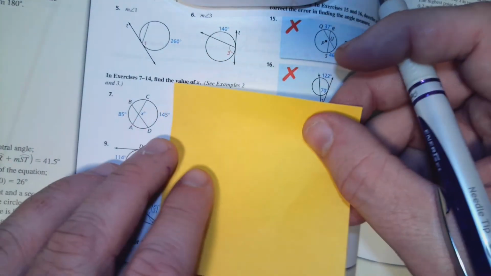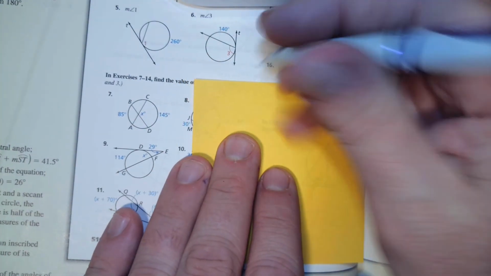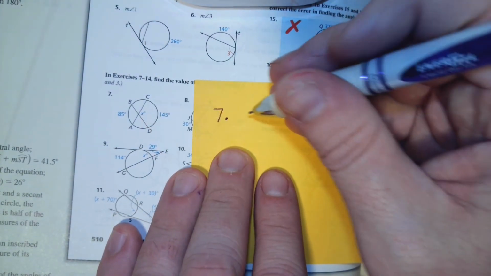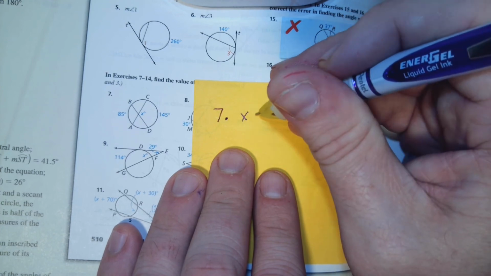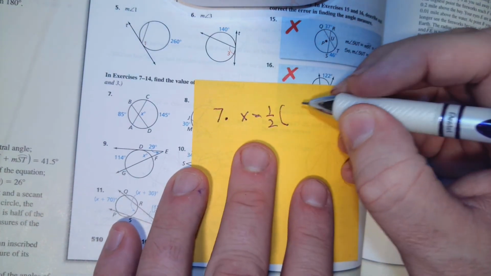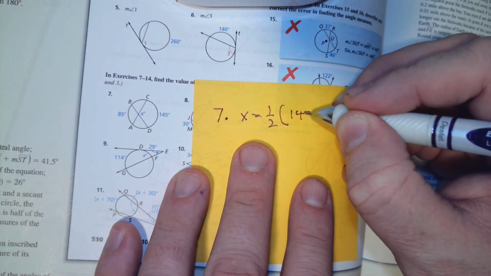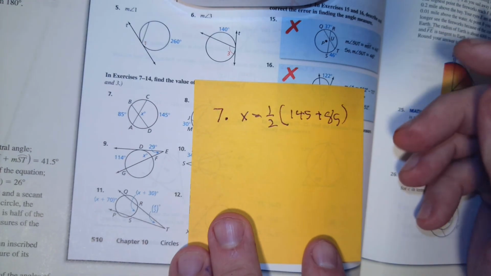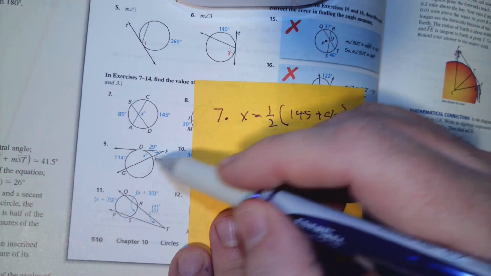So remember, inside, number 7. Which formula am I going to use on 7? Well, it's inside. So the formula is X is going to equal 1/2, parentheses, big, inside is plus 85. Okay, that's the setup.